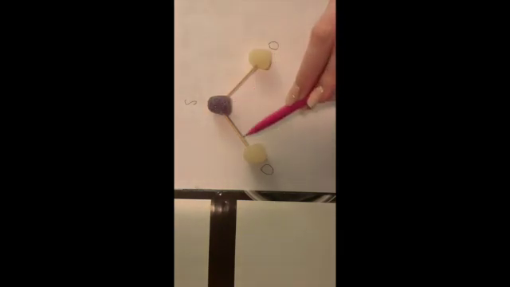So this is my 3D molecule. As you can see, we have sulfur, our 2 oxygens, and then we have our bonds. I only did 1 model, but as you know, there are going to be a total of 3 of these Lewis dot structures, which we showed before.